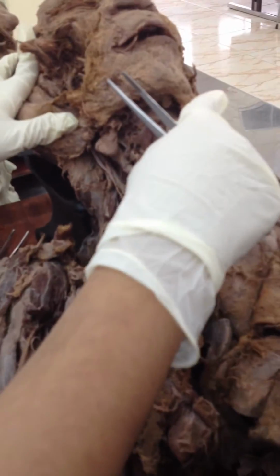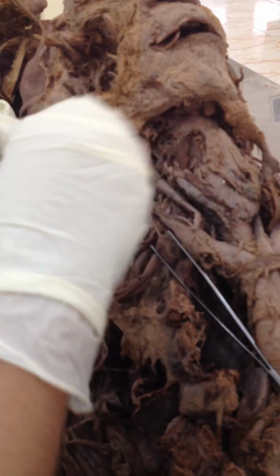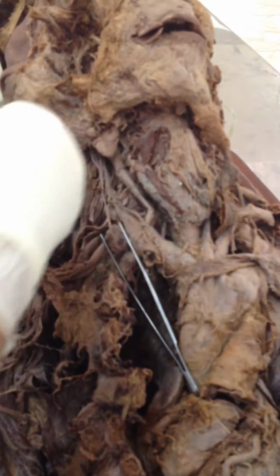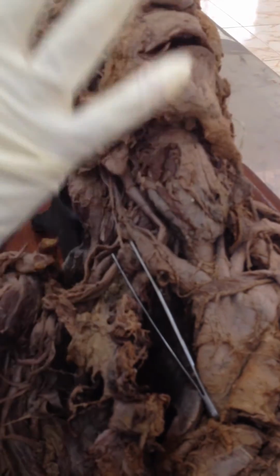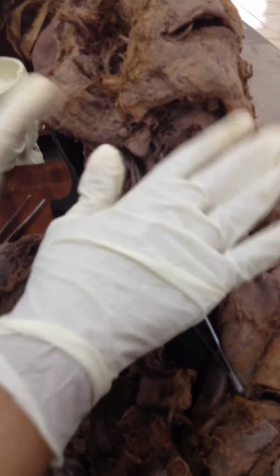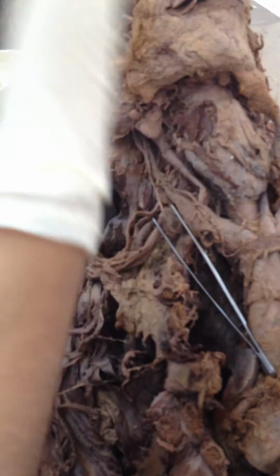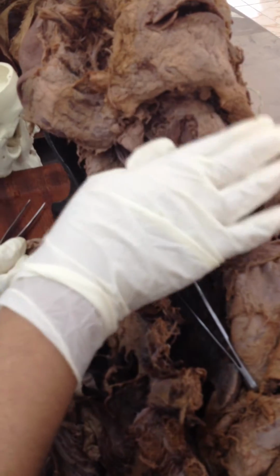So this is the neck. Come close, because you cannot see the neck well, as this is a very old specimen and we removed the fascia. You have the idea, because today in the lecture you learned that when a body is newly received, you first remove the skin, then the superficial fascia, then the deep fascia.